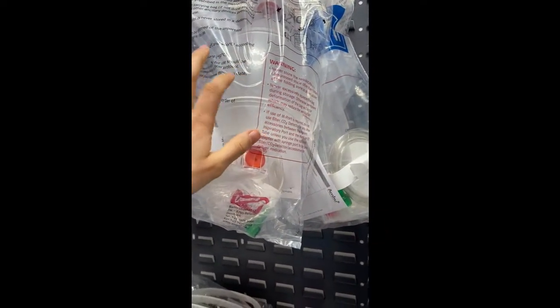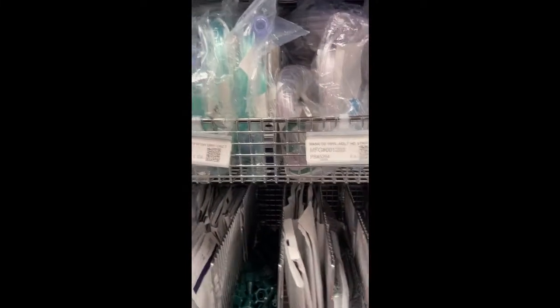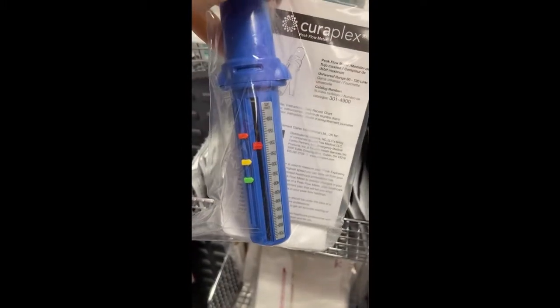Here's an ambu bag. Until someone is intubated, you would use this. And this part would go on the patient's mouth, and you would be pushing it in once every 6 seconds. Here's a peak flow meter. You ask them to breathe in and see the best they can get to.